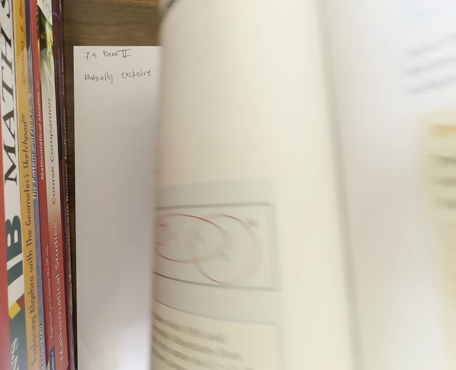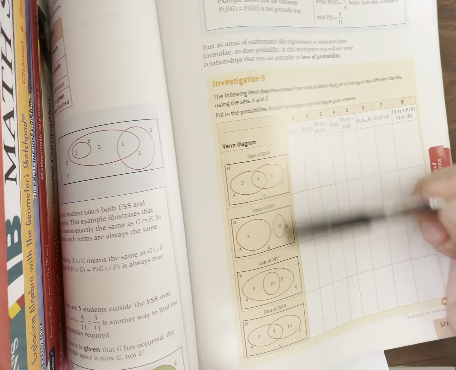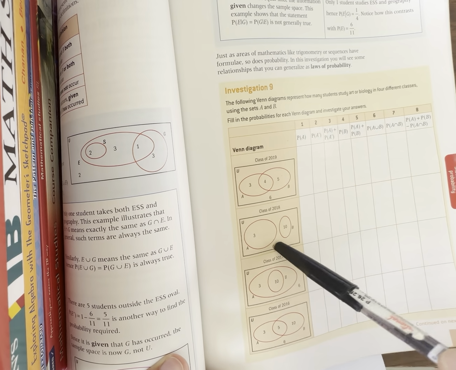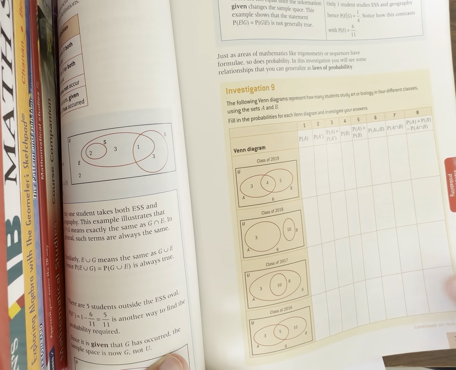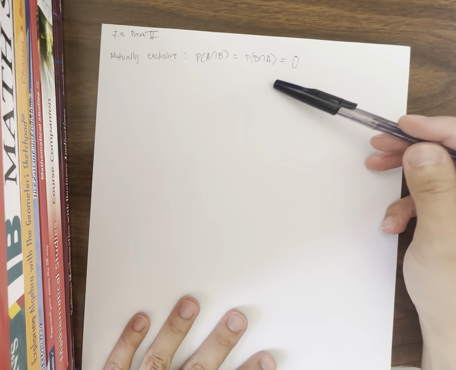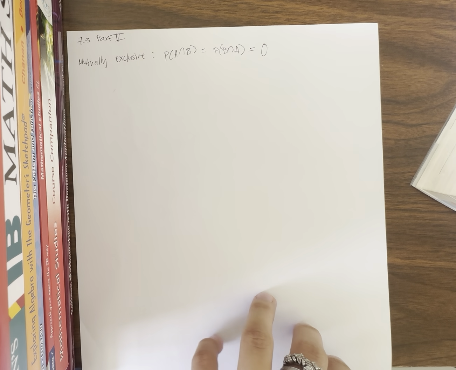Now in class we worked on investigation 9, and if you recall, I asked you to identify which among the 4 Venn diagrams represents something that is mutually exclusive. So here, these are the 4 examples, and I think everyone agreed that the second one, class of 2018, would be the Venn diagram that represents mutual exclusivity, and that is correct. If you have 2 events that are mutually exclusive, by the remark, the intersection must equal 0, and hence there should be no overlap between the groups in question.